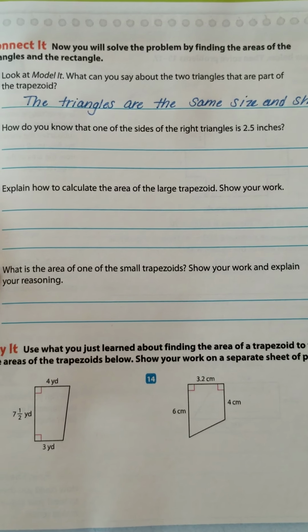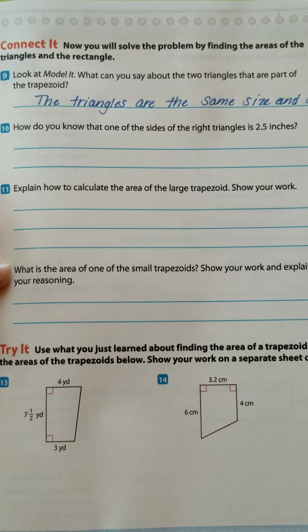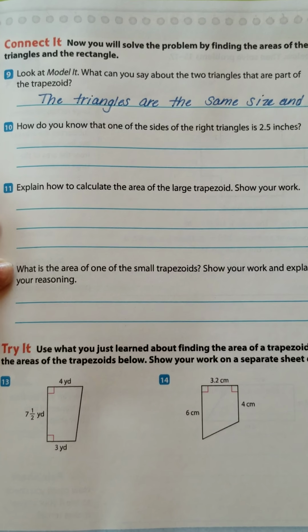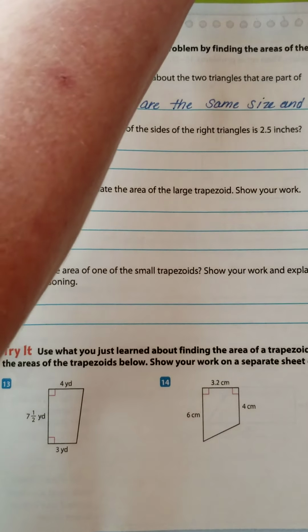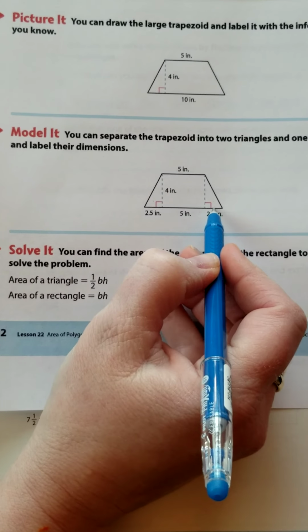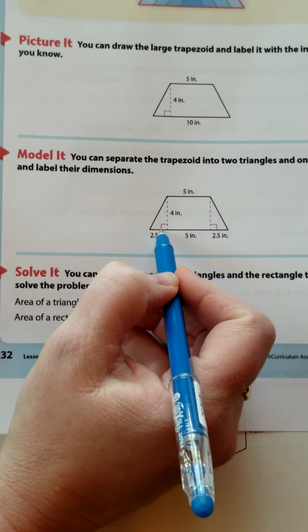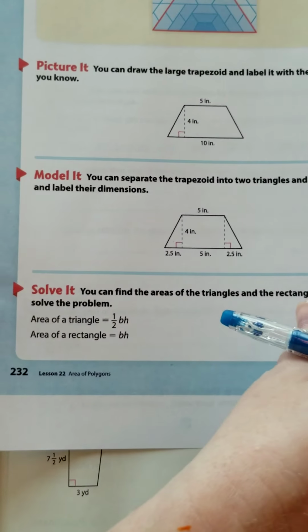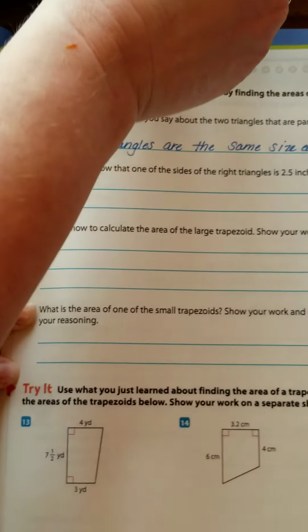Let's move on to question 10. How do you know that one of the sides of the right triangle is 2.5 inches? So what it's asking us is, how do we know that we've got 2.5 inches here and 2.5 inches here? And that's what we just discussed a little bit ago.